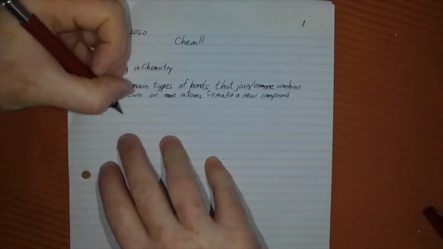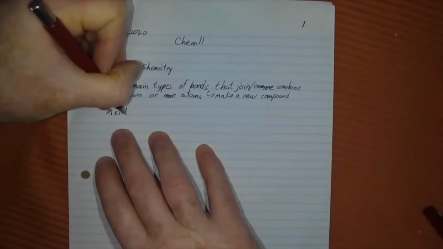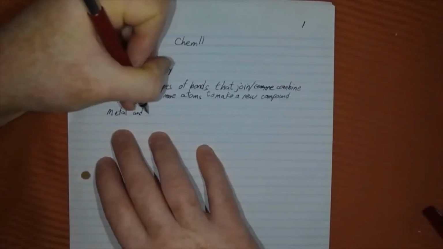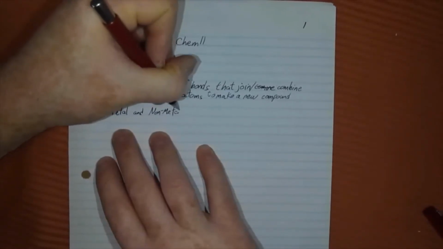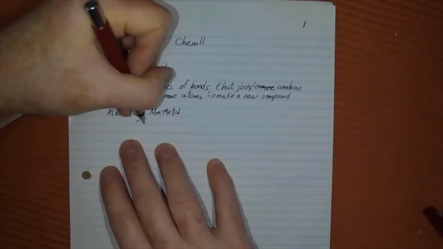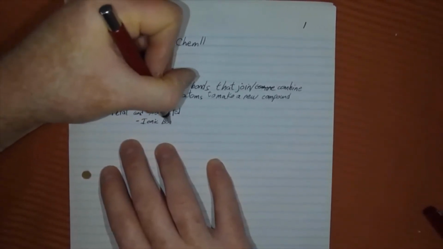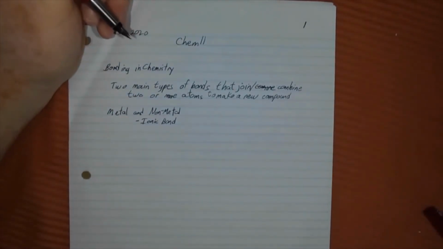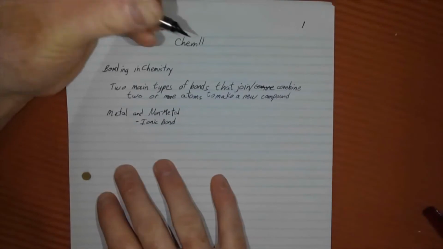The first one is when you have a metal and a nonmetal. When a metal and a nonmetal form a bond, they will form what's called an ionic bond. It stems from the word ion, meaning you have an ion that is forming the bond.